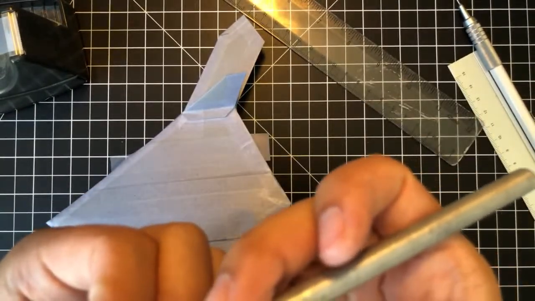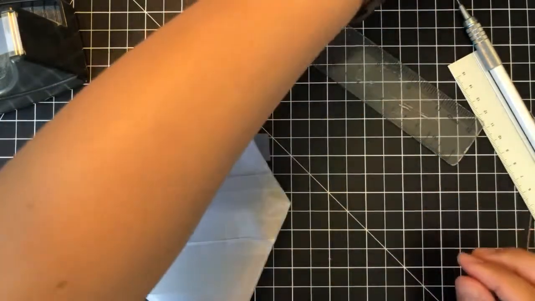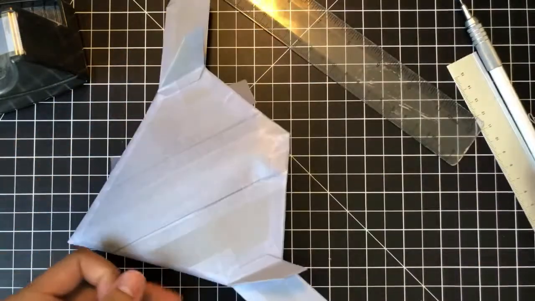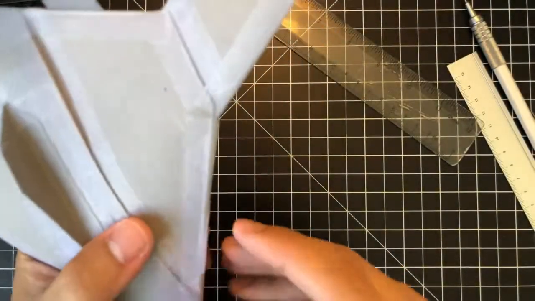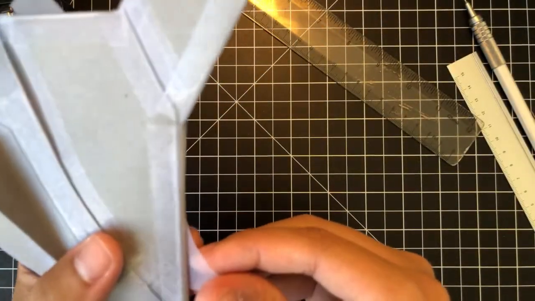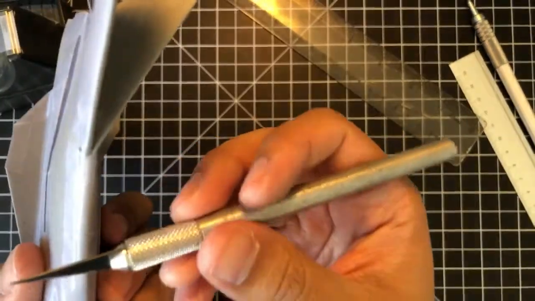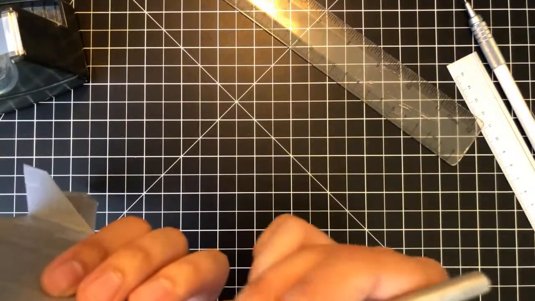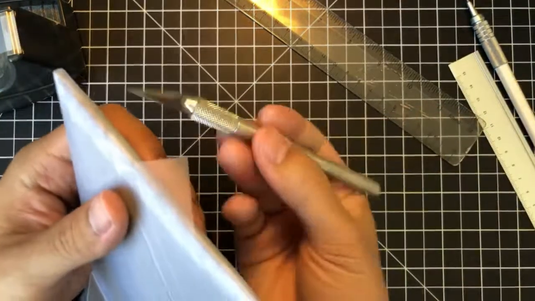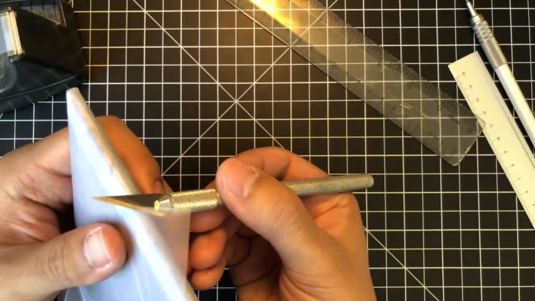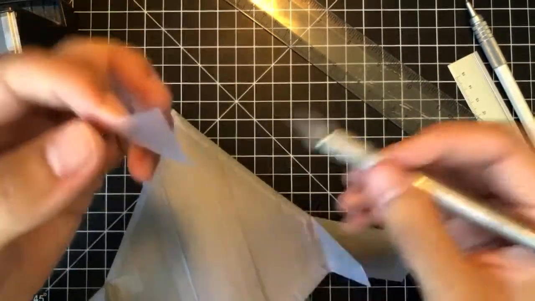So allow for a cleaner build. Okay. It's a very clean cut.